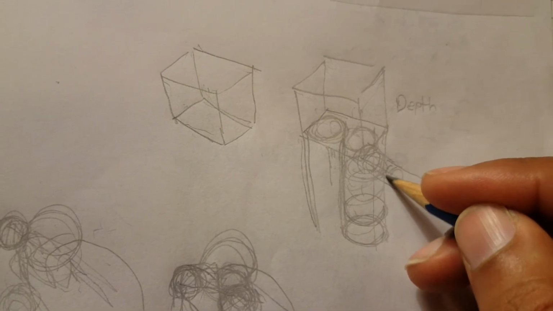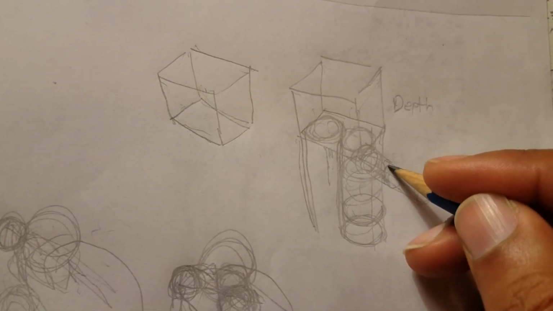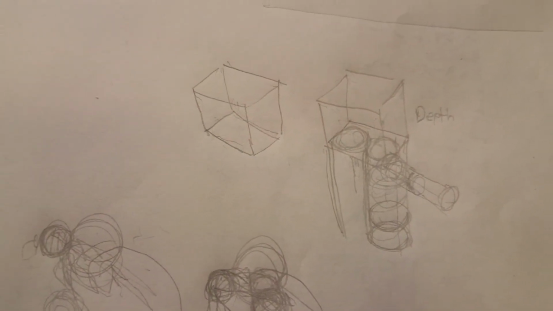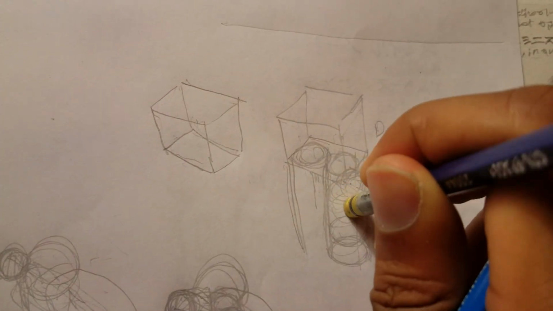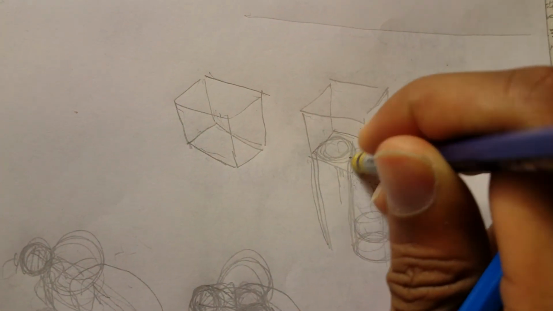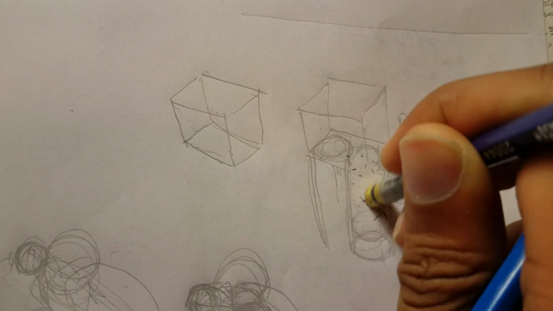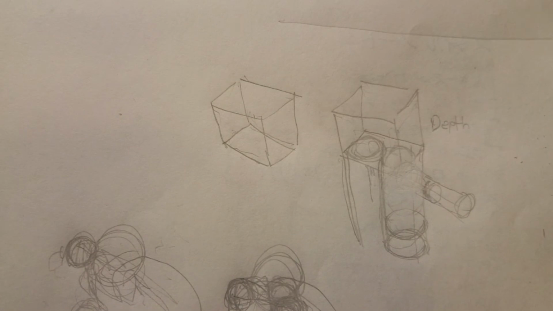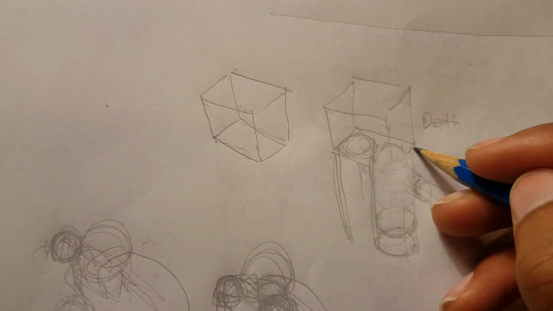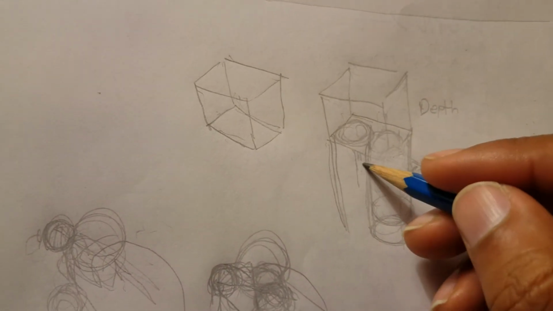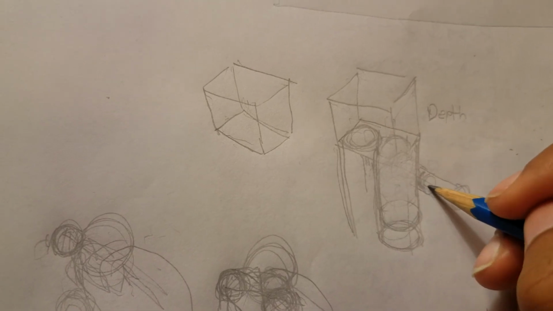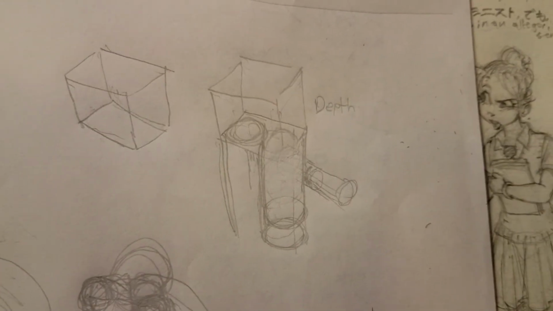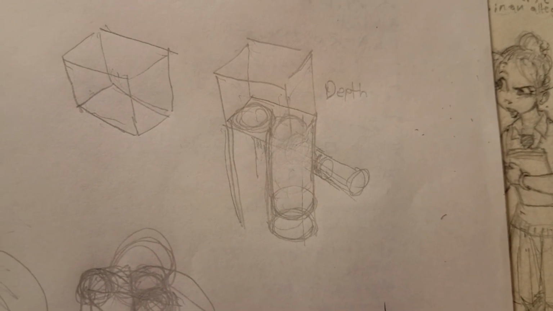And now it won't look like this is somehow intersecting into the leg, because if we erase, we just have a fully formed item in space, and they're separated by their depth. And that's just what I've been learning recently.